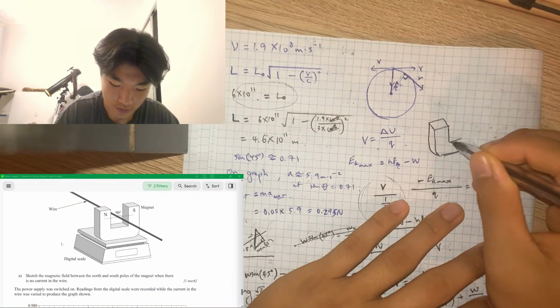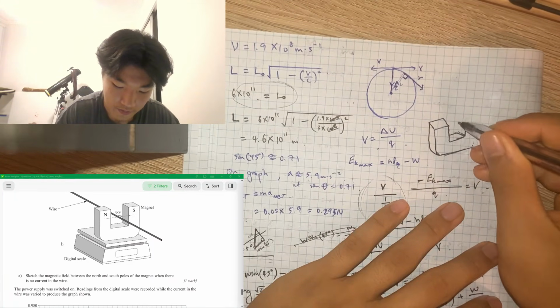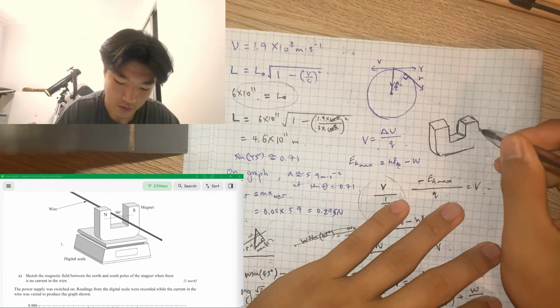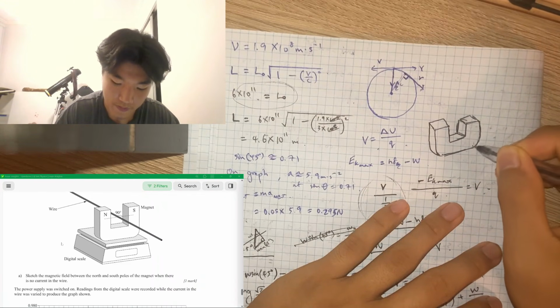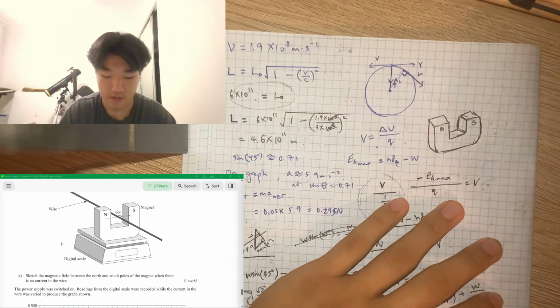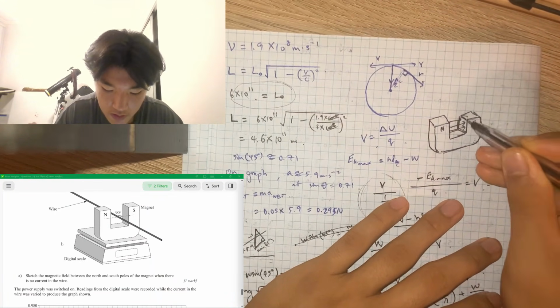It's something like this, right? And then the pole of the magnet is on the left side and it's on the right side. So the magnetic field lines are just going left to right.